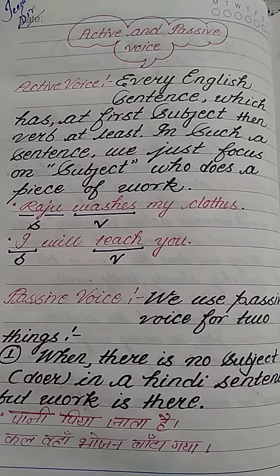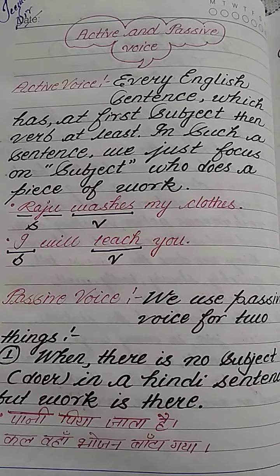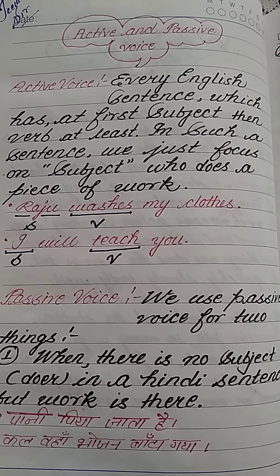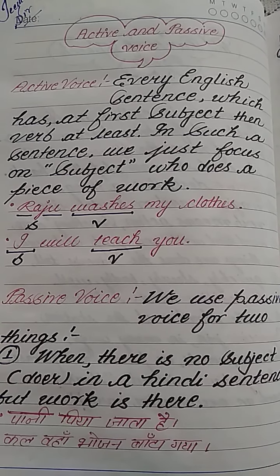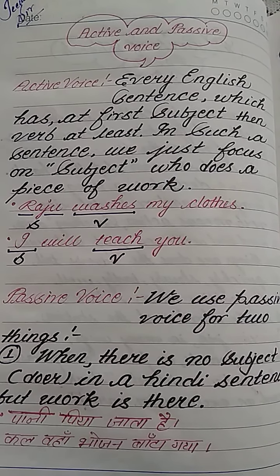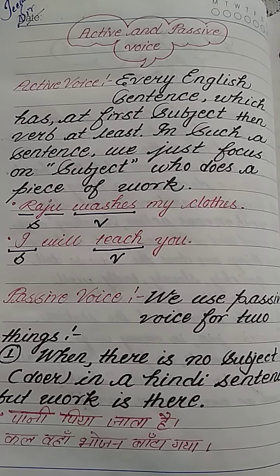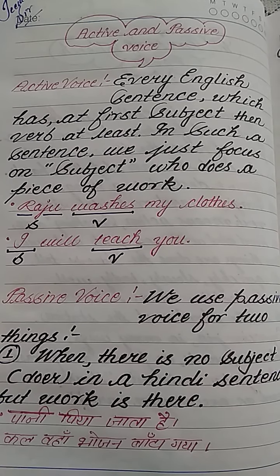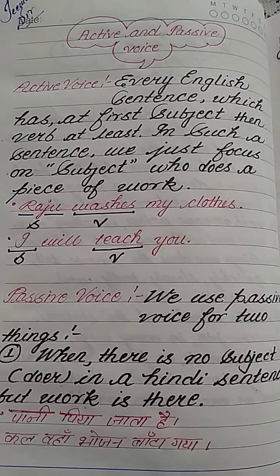Today, dear students, I have just brought the short and sweet notes on active and passive voice. Let's try to understand it. It's an important part of English grammar which helps you to empower your English, which helps you to make your English better, whether you are talking about speaking or writing. Let's talk about it.